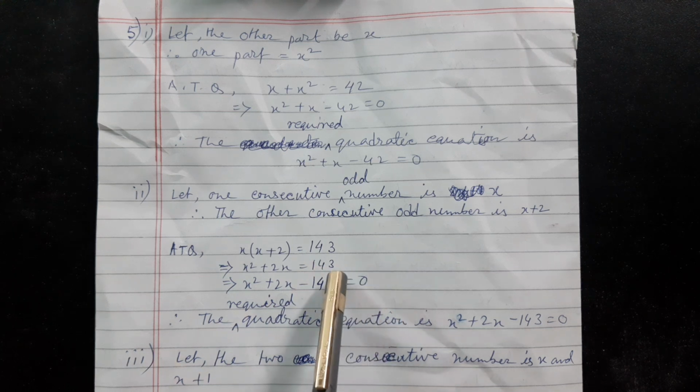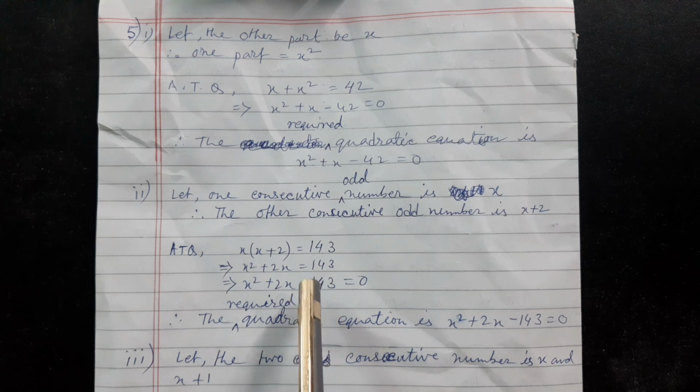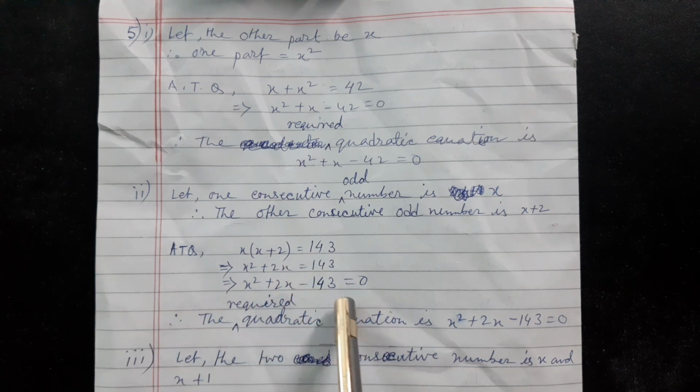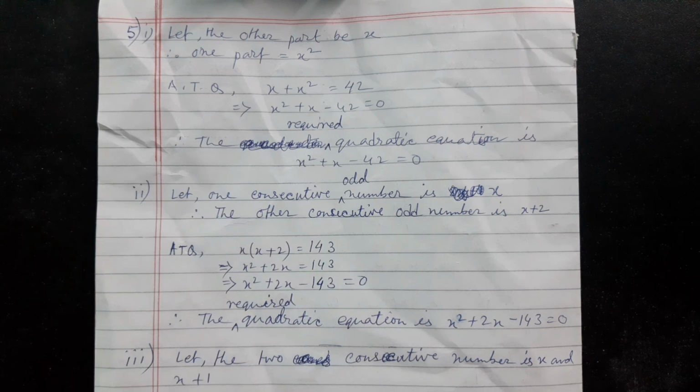Now, move this 143 from right to left. It will change its sign. So, the final quadratic equation is x square plus 2x minus 143 equal to 0. The required quadratic equation is x square plus 2x minus 143 equal to 0. Second part is complete.